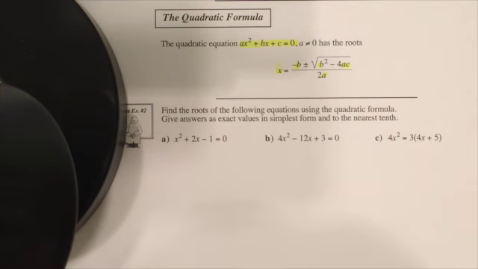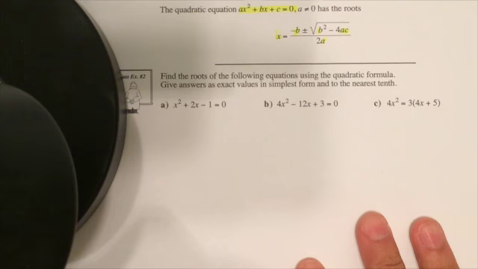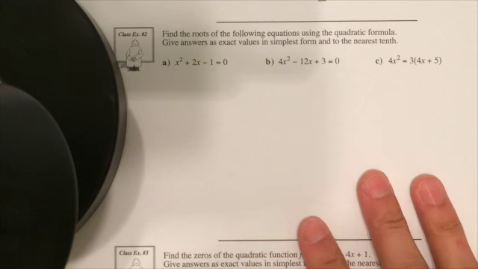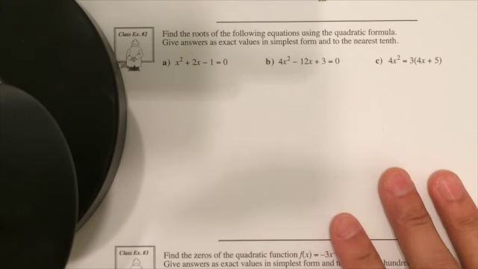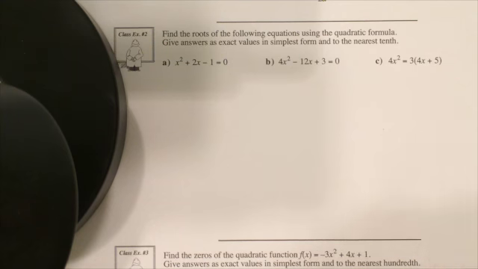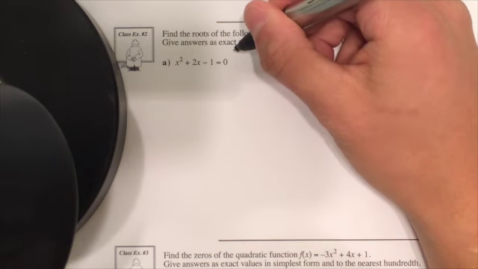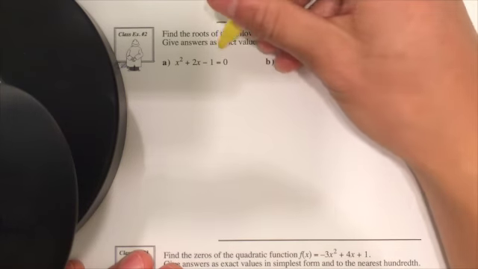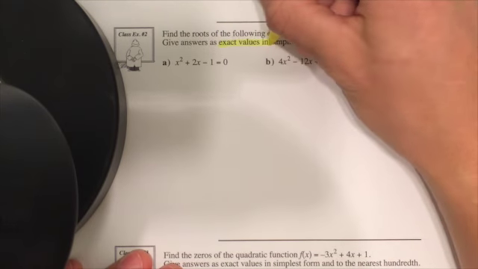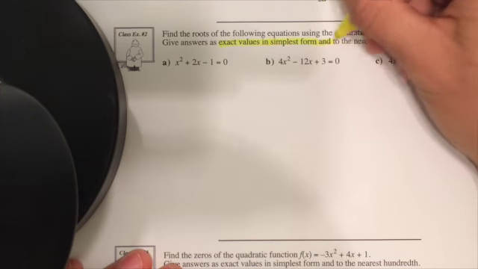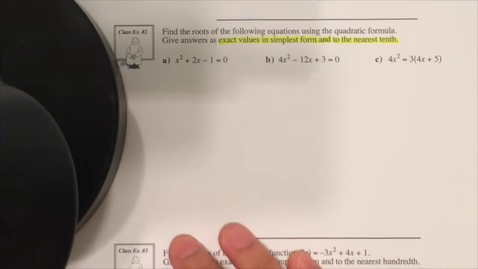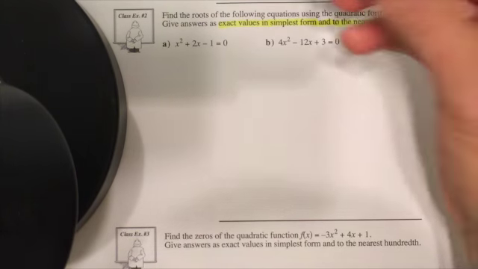And so let's look at this first question that we have. Find the roots of the following equations using the quadratic formula and give answers as exact values. So remember, as exact values in simplest form and to the nearest tenth. So remember, if we want them in exact values, then we don't want any decimals. They're also though asking, so this is where it's being a little sneaky, they want them in exact values, in simplest form, and to the nearest tenth. So they want both here. You're just like, what? But yeah, they want both. So you just make sure you give them both here.